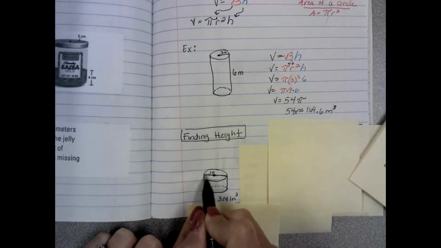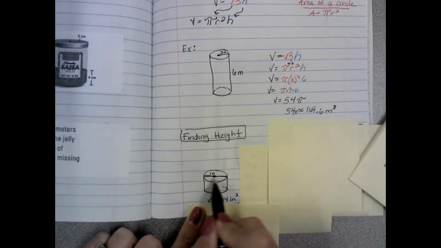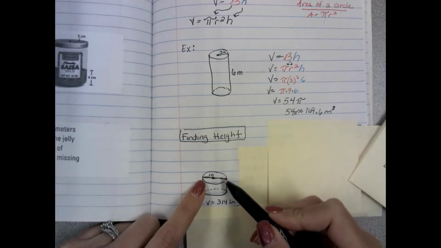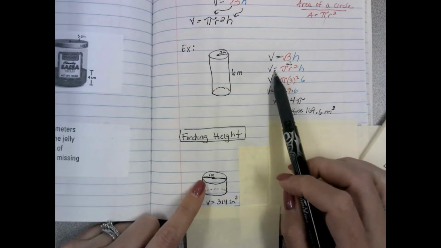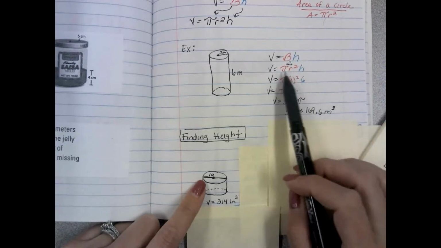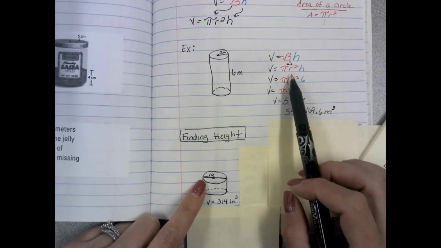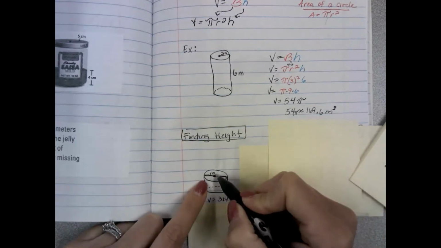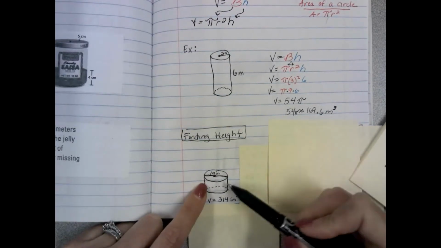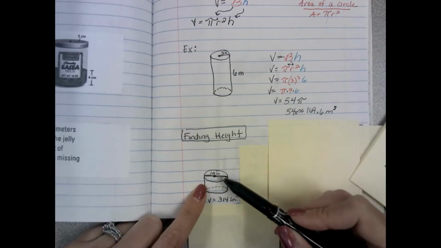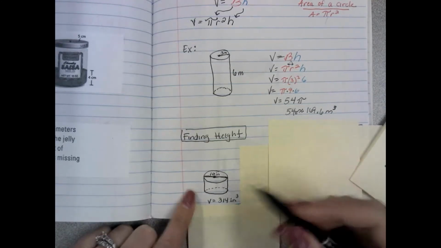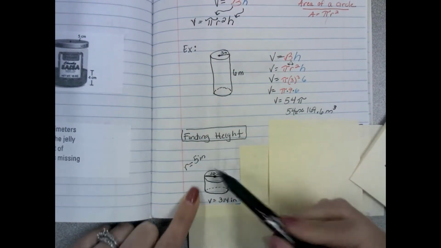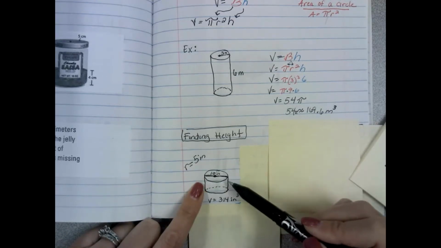Now, because this dimension is shown going the entire distance across the circle, this dimension that's being given to us is the diameter. If you look back to our formula, volume is pi r squared times height. There's no diameter being used in this formula. But I know that the radius is half of a diameter. We'll call this 10 inches. I know that the radius is half of the diameter. So in this situation, half of 10 is going to be 5. So my radius is 5 inches because it's halfway across the distance of this circle.